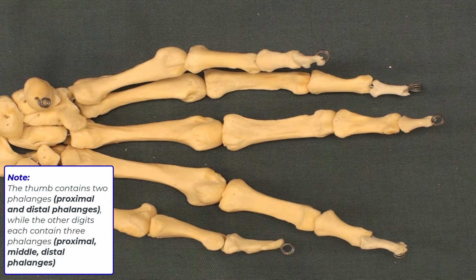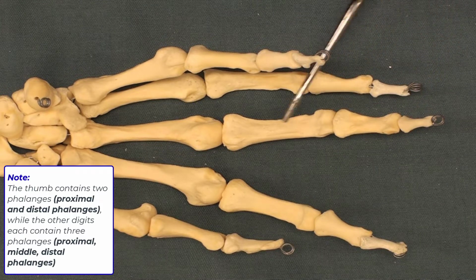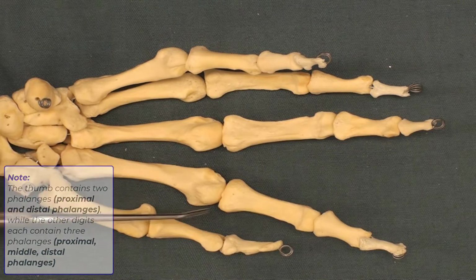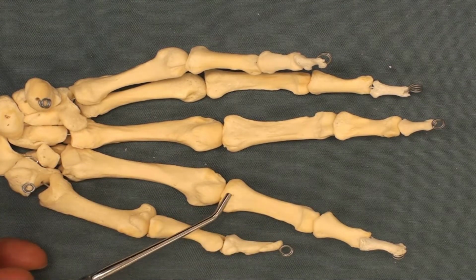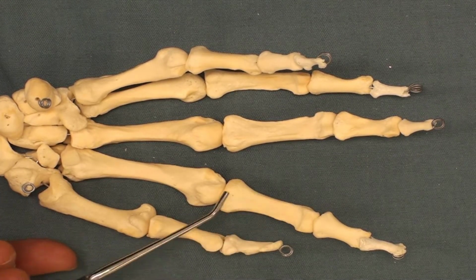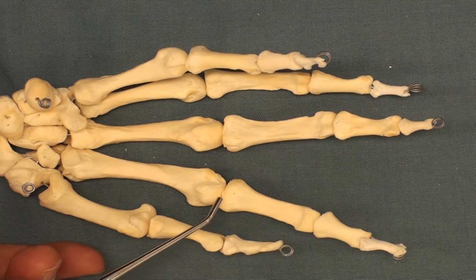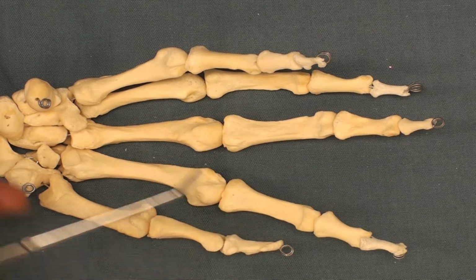Okay, when it comes to the phalanges, except the thumb, which has 2 phalanges, each of the other fingers has 3 phalanges: proximal, middle, and distal phalanges. And it is also good to know that each phalanx is a mini long bone with a base, shaft or body, and head, or proximal end, shaft or body, and distal end.